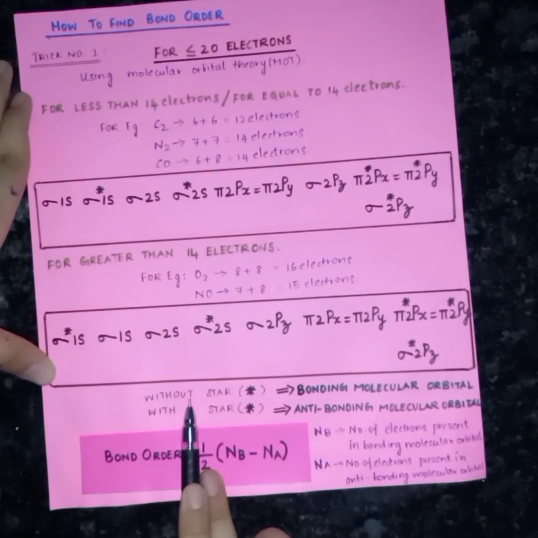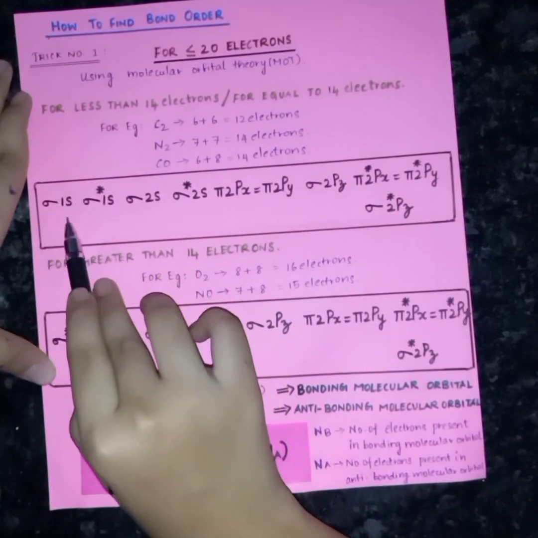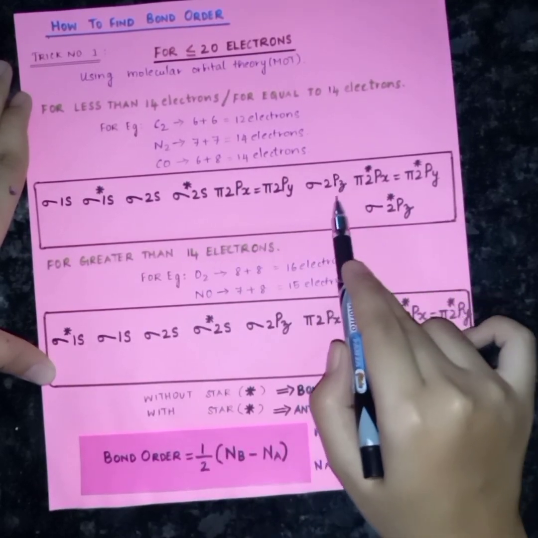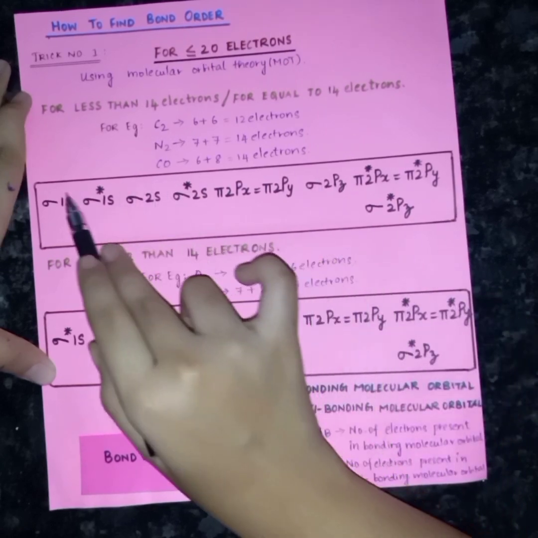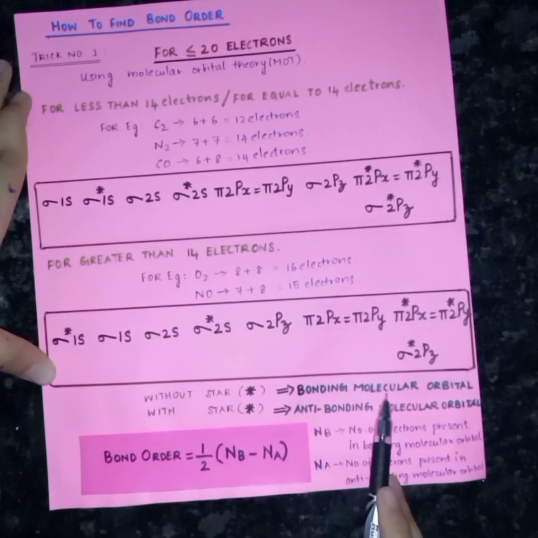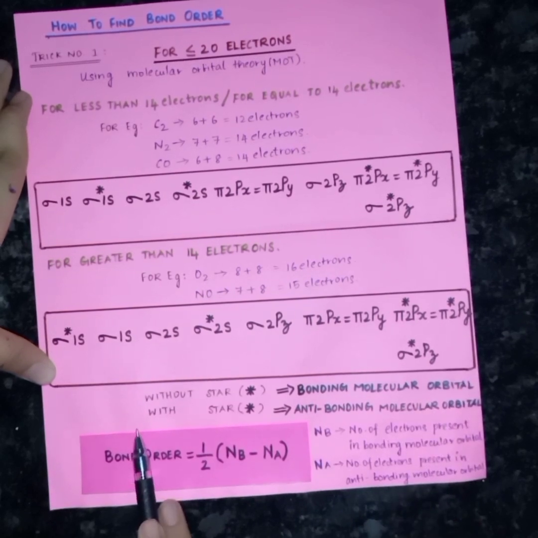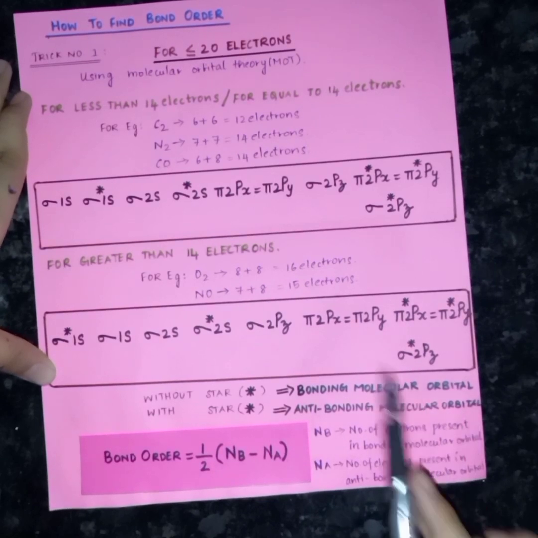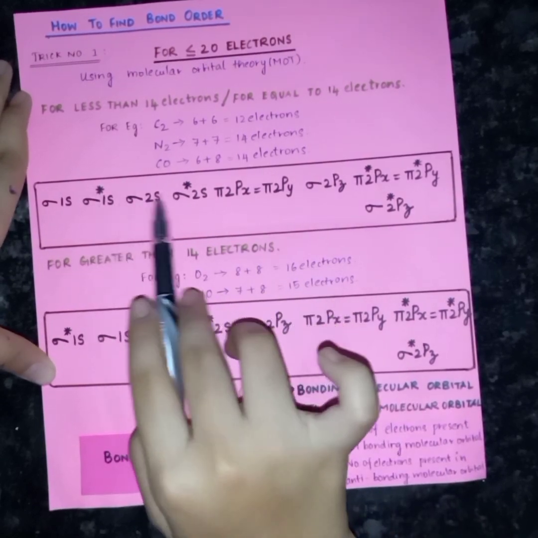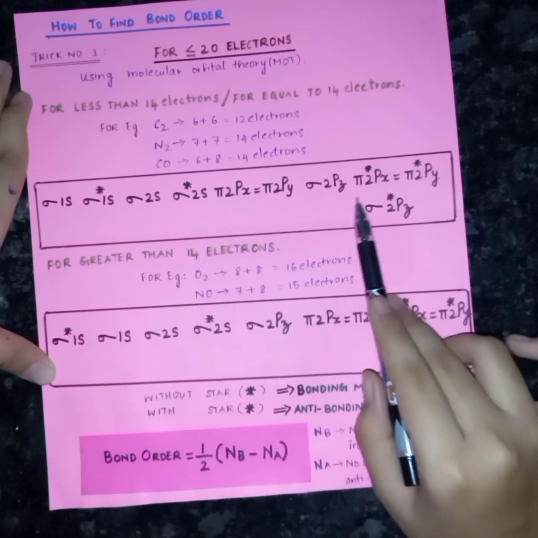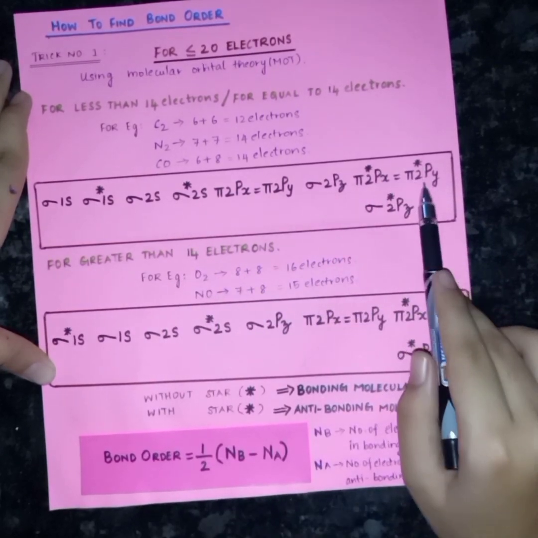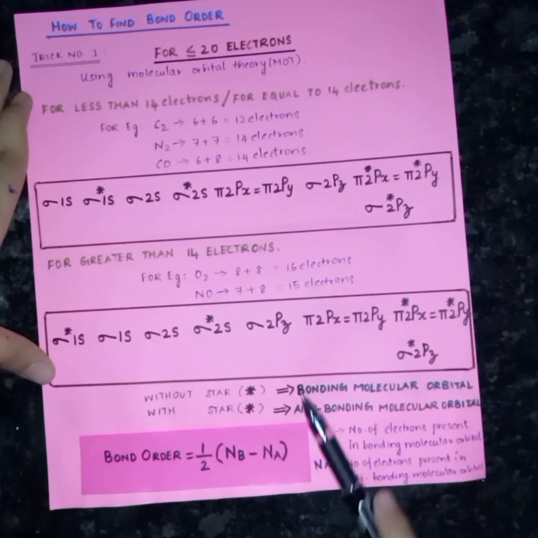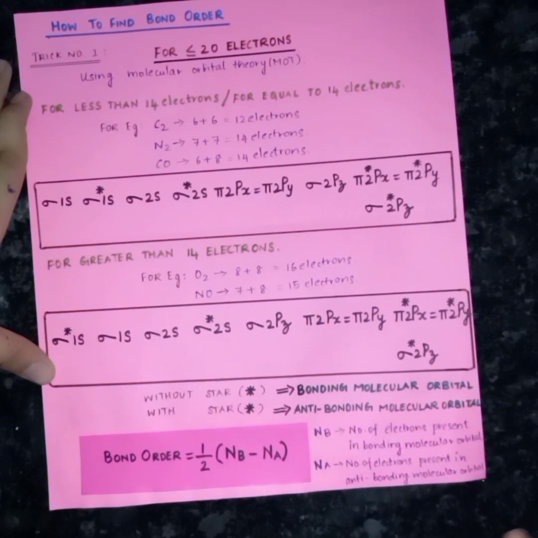The orbitals without star, that is sigma 1s, sigma 2s, pi 2px equal to pi 2py, sigma 2pz, denote the bonding molecular orbitals. The orbitals with star denote the anti-bonding molecular orbitals. For example, sigma star 1s, sigma star 2s, pi star 2px equal to pi star 2py. These orbitals which have the star denote the anti-bonding molecular orbitals.